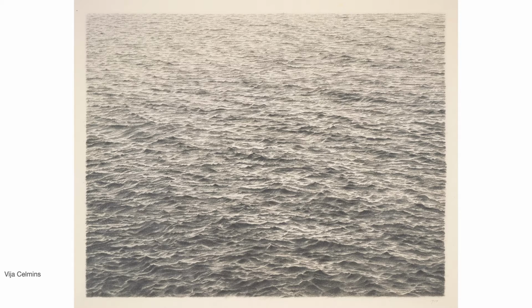An artist who has really mastered this idea is Vija Selmans. I know a few of you in this class actually got to see the recent exhibition she had at SF MoMA, which is a retrospective of her work. She did many graphite drawings that are very, very detailed renditions of surfaces of water, rocks, the moon, also stars in the sky.